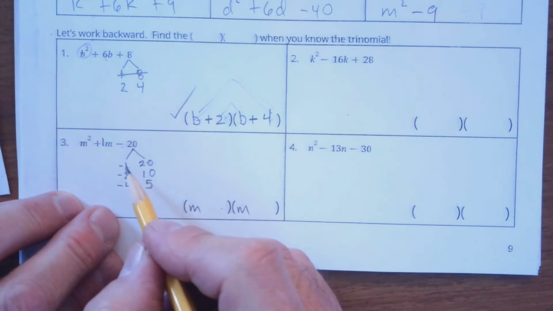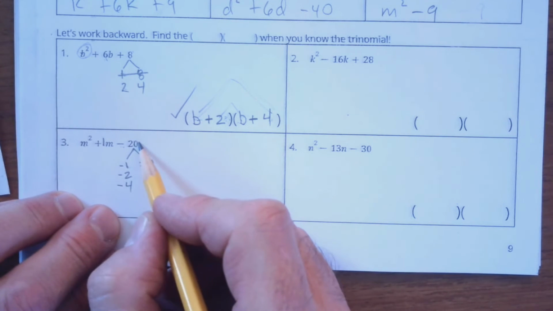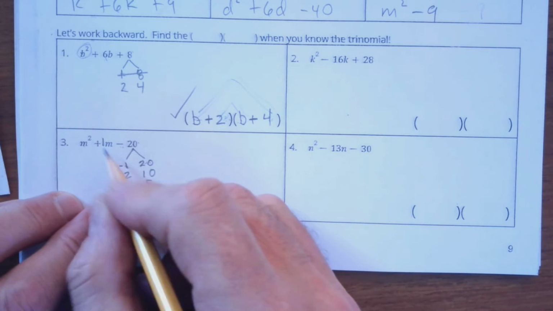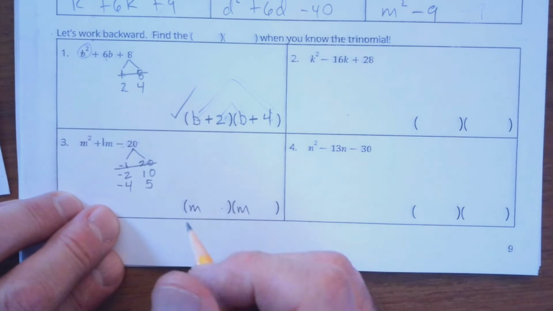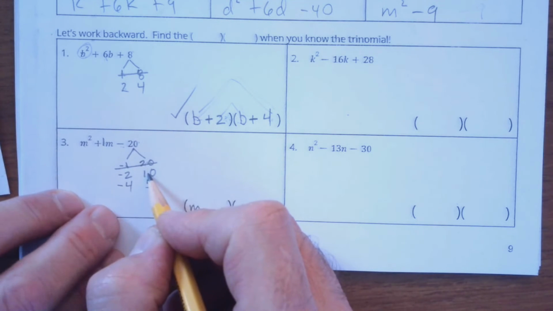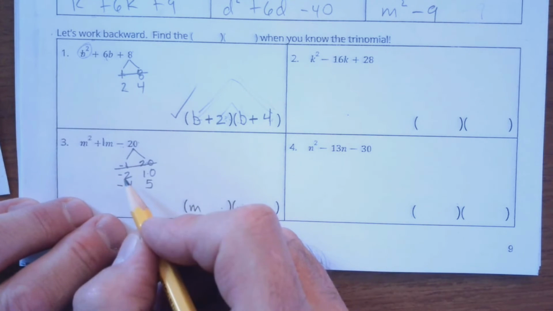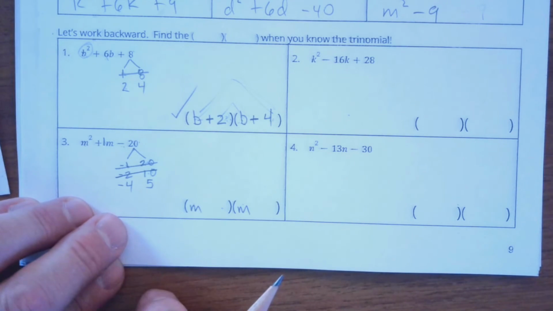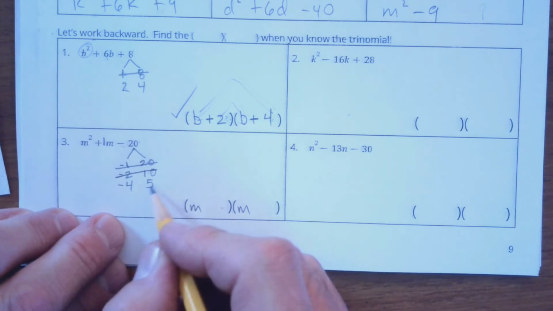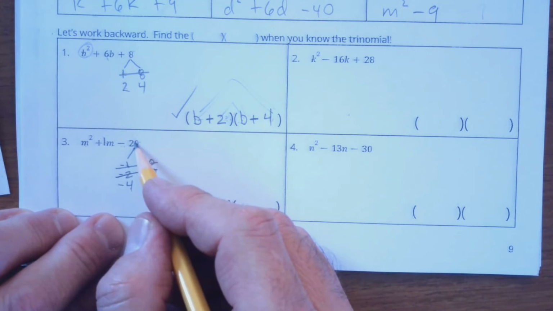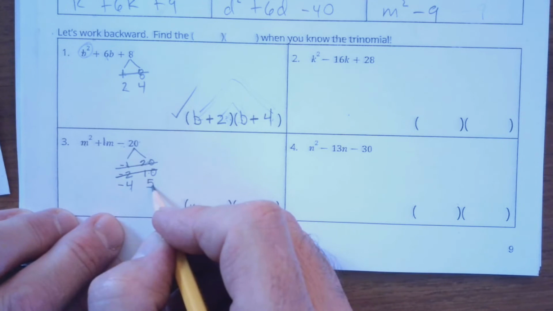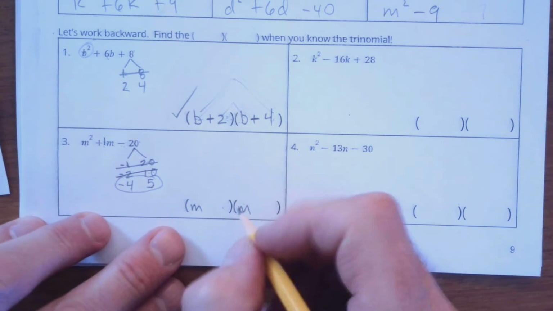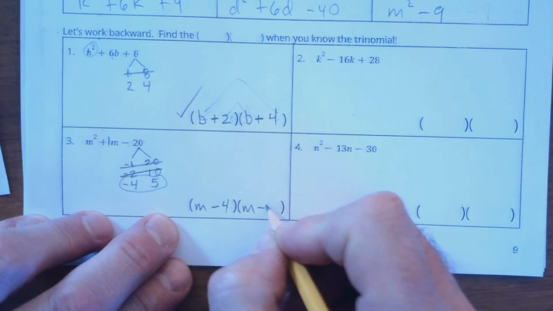So let's check these. Negative 1 times 20 is negative 20. Negative 1 plus 20 is 19. That doesn't match. No good. Negative 2 times 10 is negative 20. Negative 2 plus 10 is 8. That doesn't match. Negative 4 times 5 is negative 20. Negative 4 plus 5 is positive 1. That's the factor pair that we're going to write here.